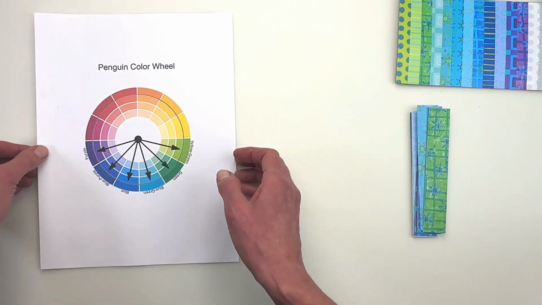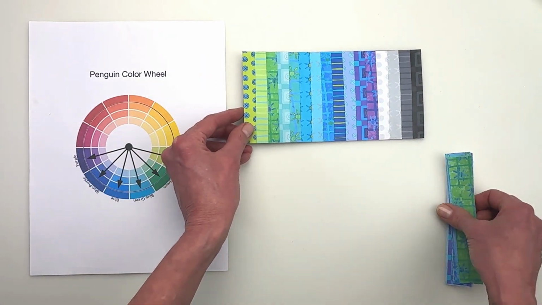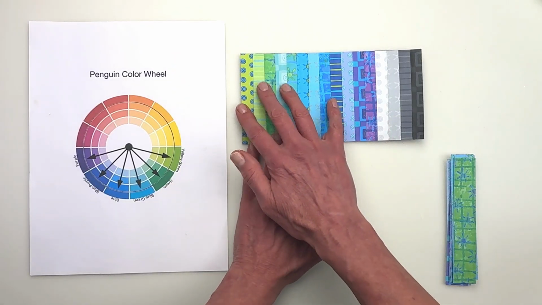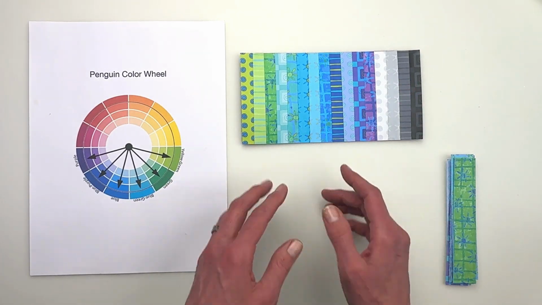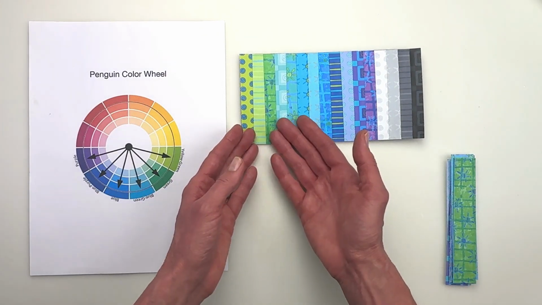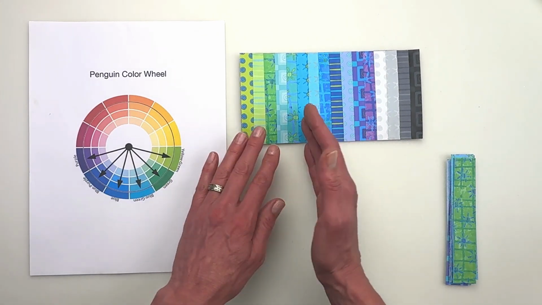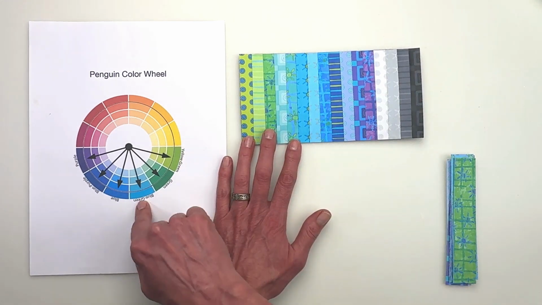So I'm going to move this to the side and we're going to take a look at the color spectrum collage panel. This is something I recommend anytime you're starting with one of our palettes is to create one of these, and I have a video linked below. But this is another way to look at the palette by going in order along the color spectrum.